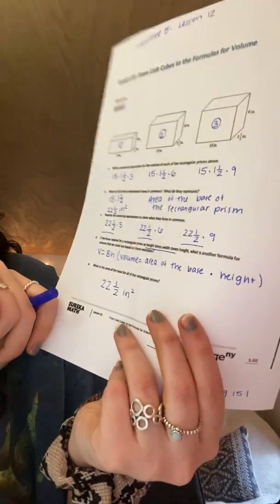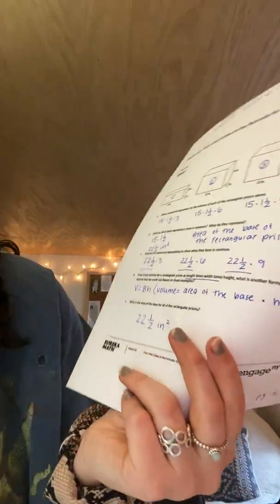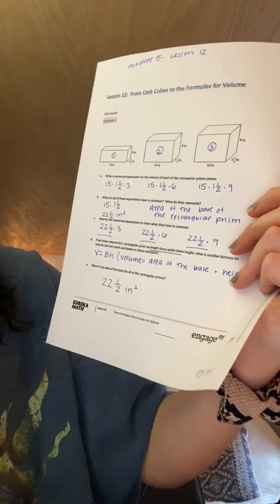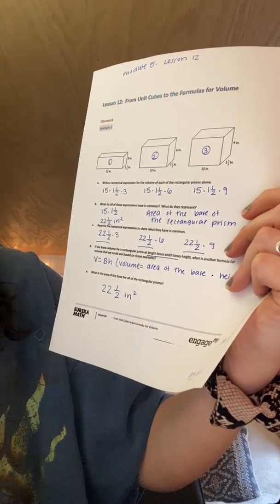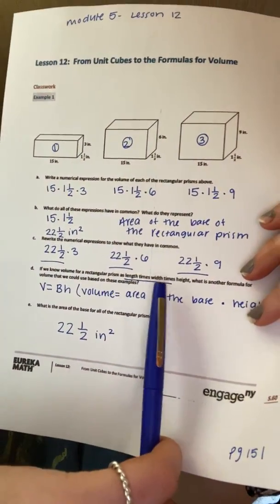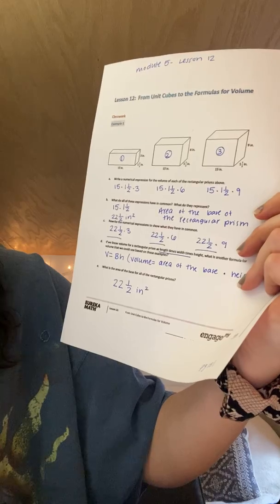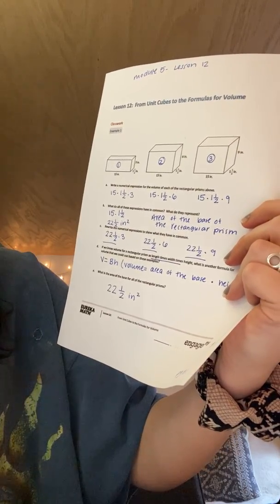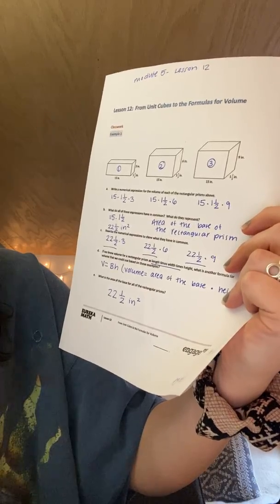So for D, it says, let's see here. Sorry, my paper is flying. It says, if we know volume for a rectangular prism is length times width times height, I underlined that because it was important information, what is another formula for volume that we could use based on these examples?